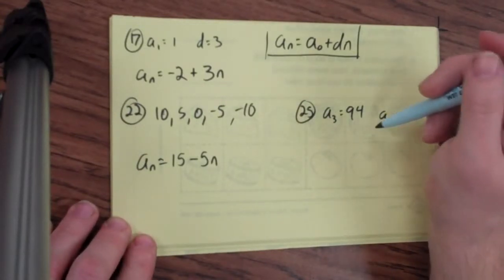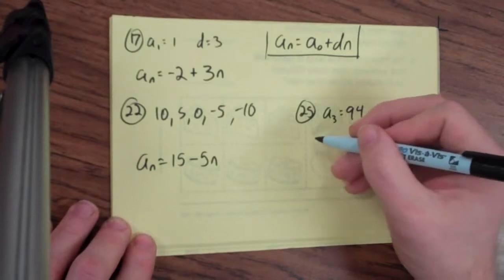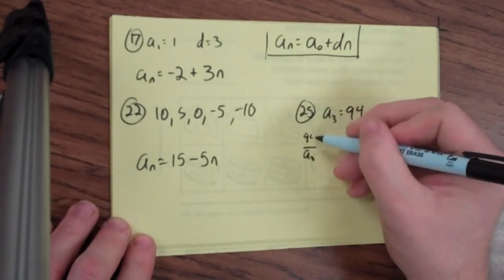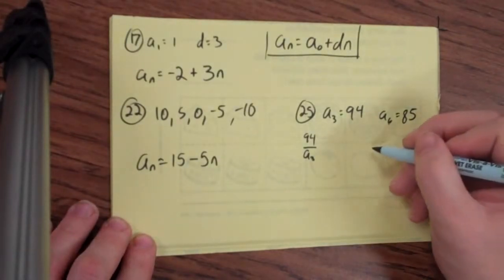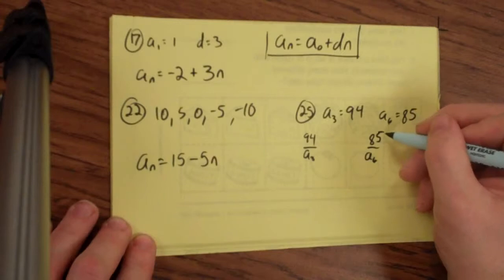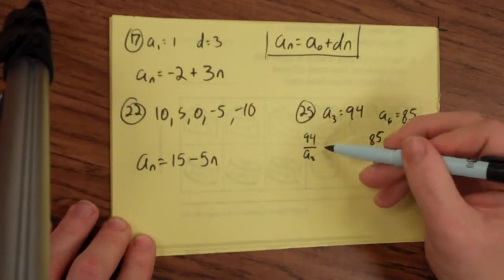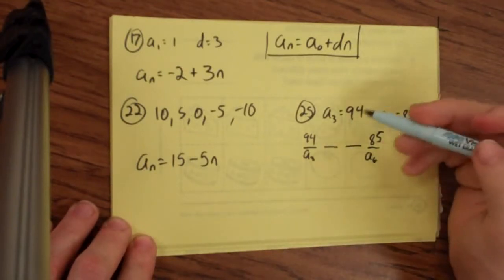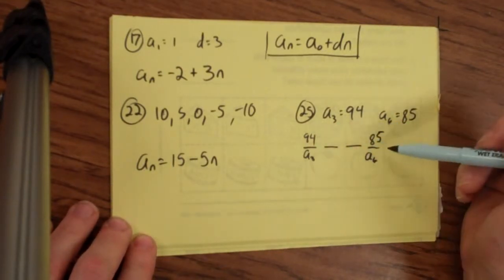How are we going to figure this out? Well, we should realize that we have a sub 3. They give us that, right? That's 94. And they give us a sub 6. That's 85. What they don't give us are the terms in between. That's a sub 4 and a sub 5. Okay? How do we get from 94 to 85?